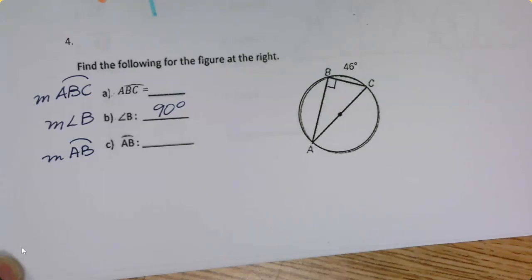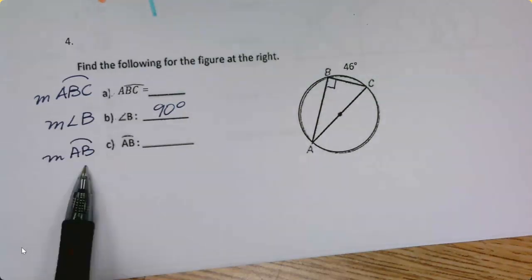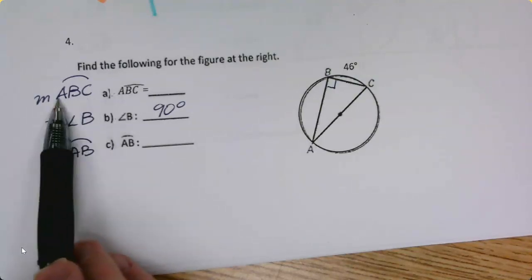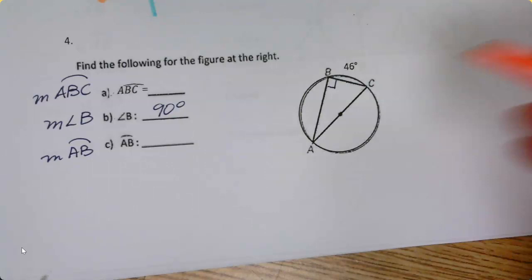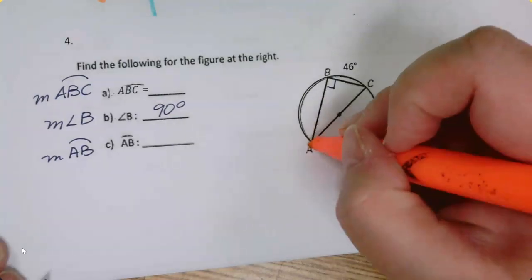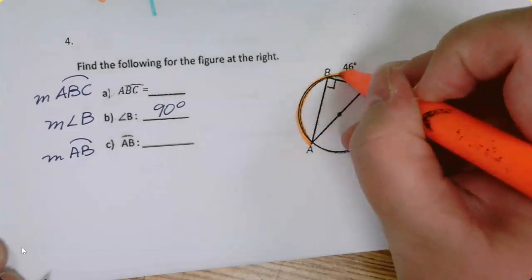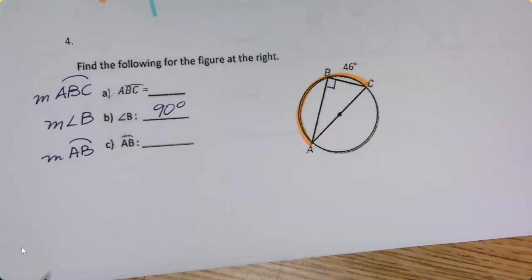Okay, so how am I supposed to know the difference between arc ABC and arc AB? Well, I was thinking they had the same endpoints. They don't. This one has endpoints A and C. This one has endpoints A and B. So let's just look at ABC first. ABC means go from A to C in such a way that you pass B.